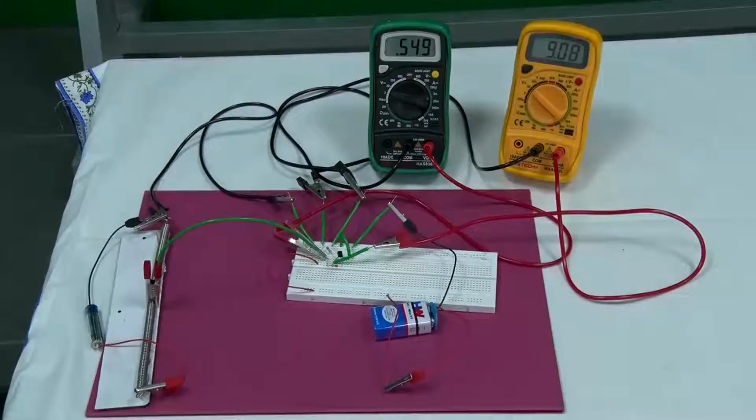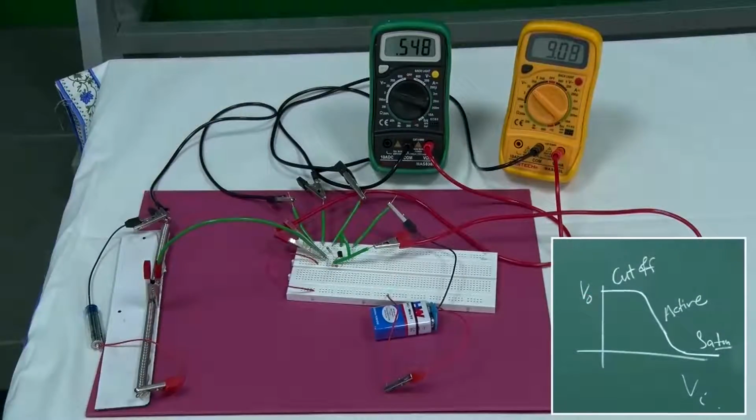And now you see 0.549, and this output voltage has gone down from 9.34 volts, it is now 9.08 volts. So, that curved part on this VO-VI diagram has started. Okay.